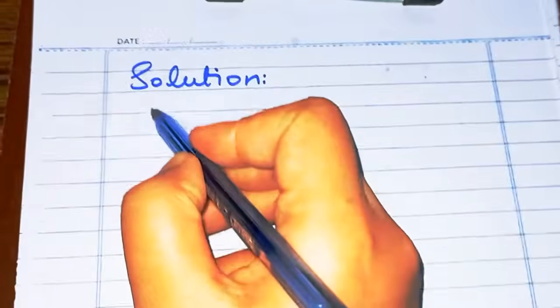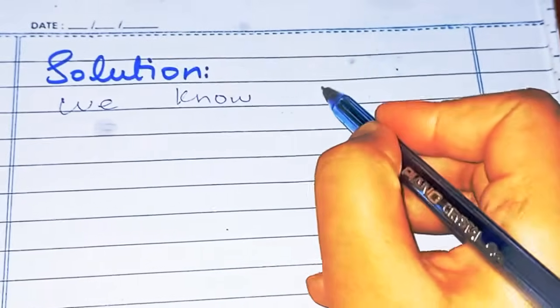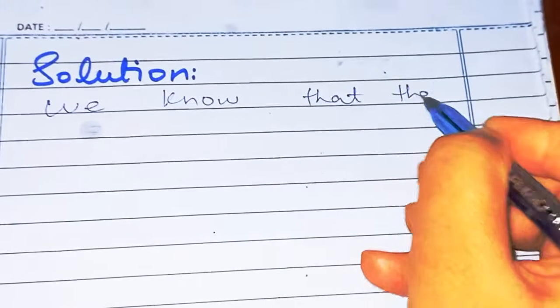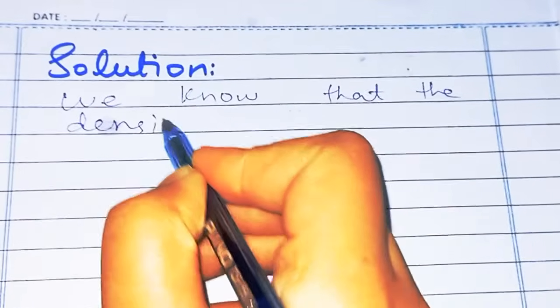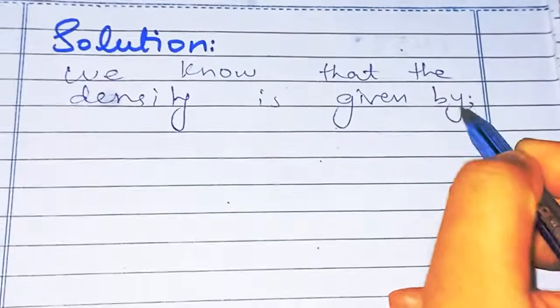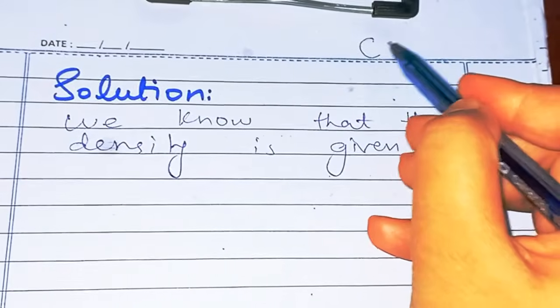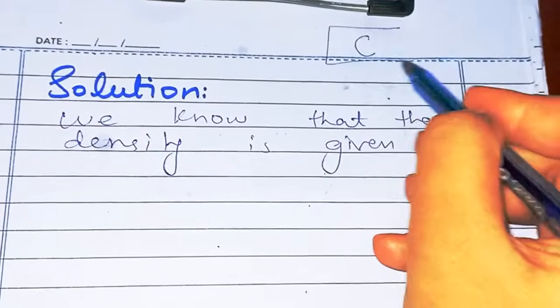First of all, we'll write down the formula that we'll be using to calculate the density. We know that the density is given by... Now keep in mind that diamond is made up of similar carbon atoms only. There are no different atoms.